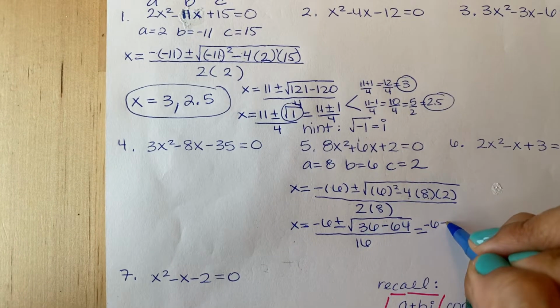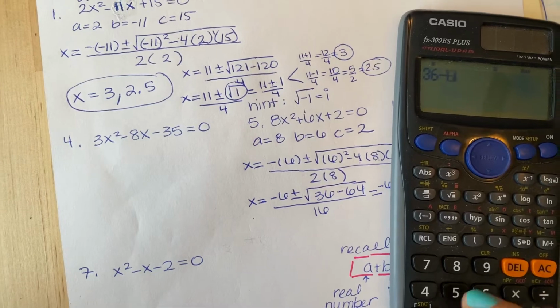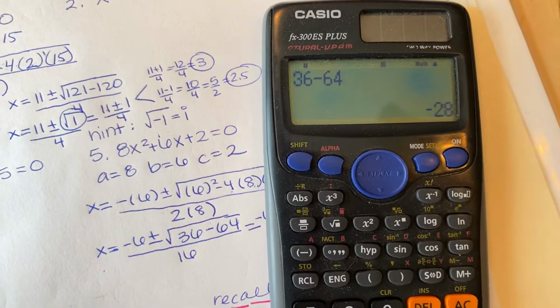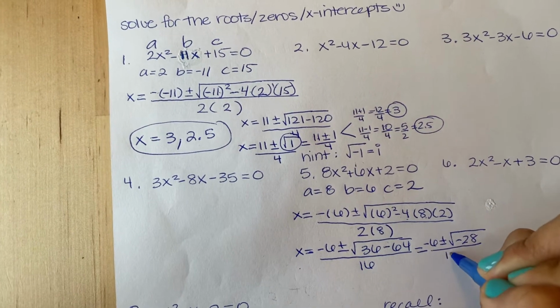So minus 6 plus or minus, what's 36 minus 64? I have no idea. 36 minus 64, negative 28. This is like where I would mess up. Minus 28 all over 16.